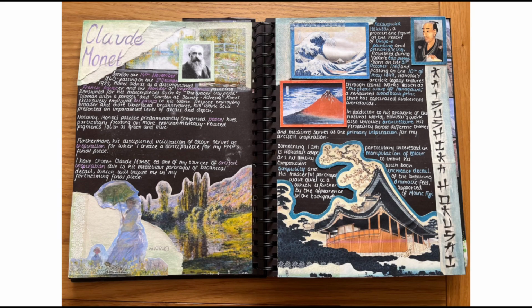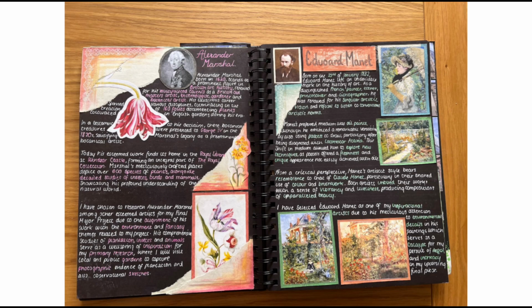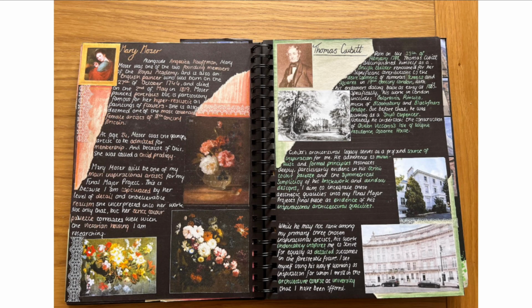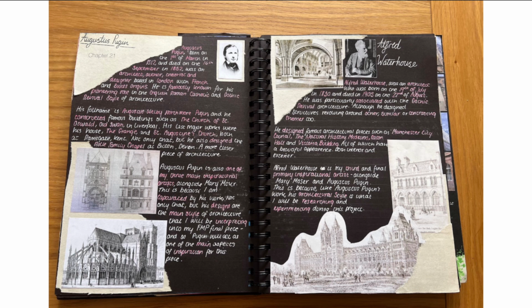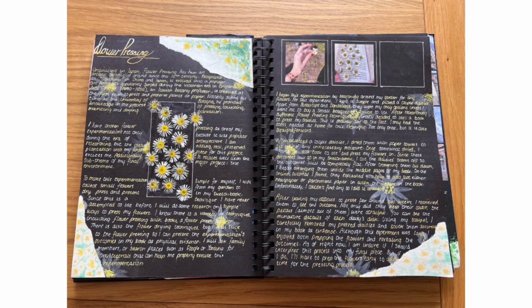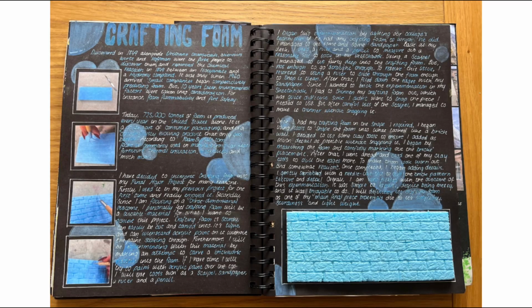Now that the research stage is complete, I began looking into 5 artists and 5 architects, including images of their work and why I selected them as one of my many inspirational artists. Floral artists such as Alexander Marshall and Victorian architects such as Alfred Waterhouse are the couple of my many favourites I have researched for my project. After researching 10 artists, I began my experimentation.